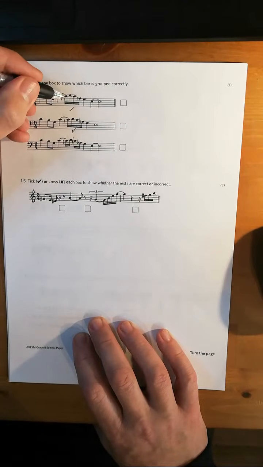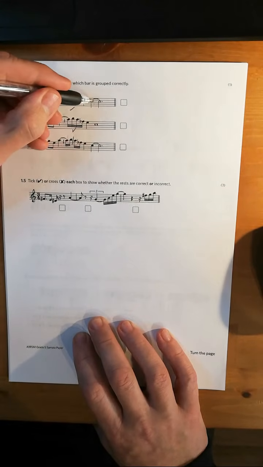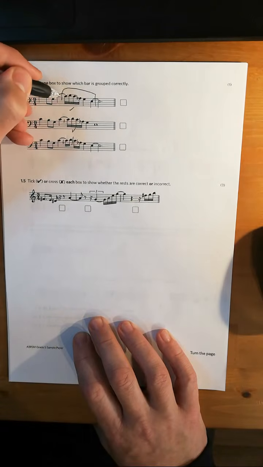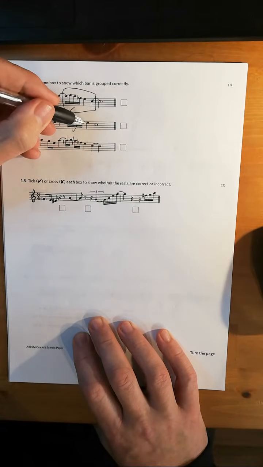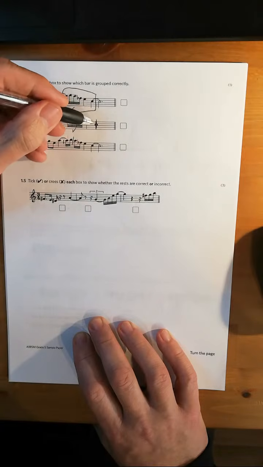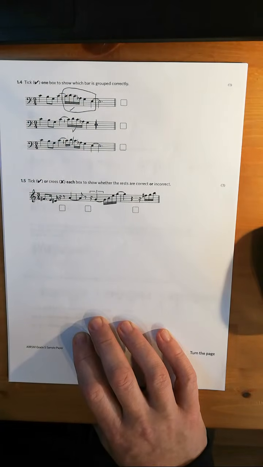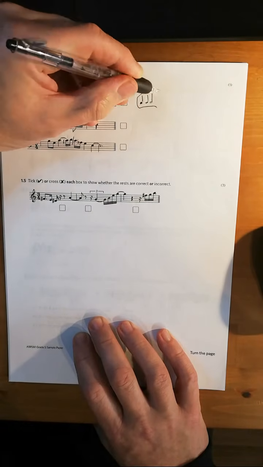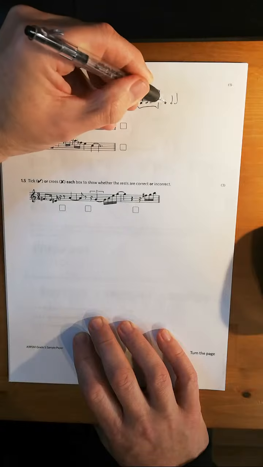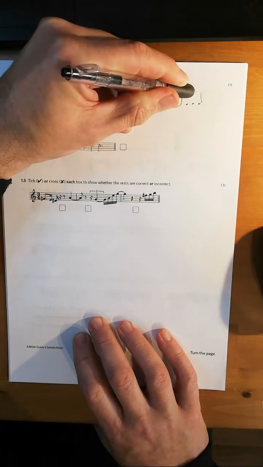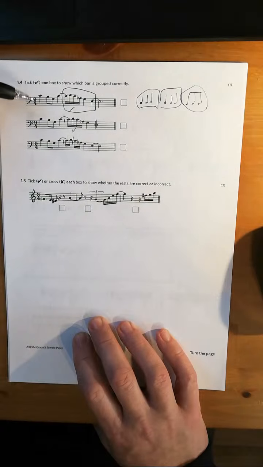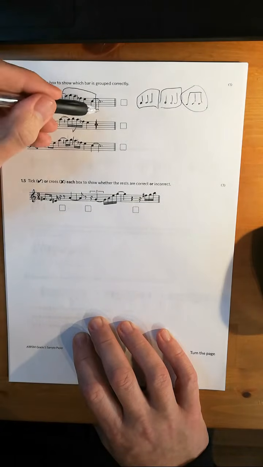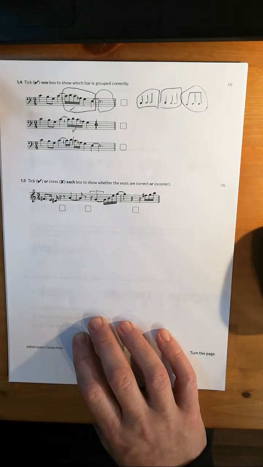Now, 1, 2, 3 crotchets is a group. And with 1, 2, the third crotchet goes right through the middle of that semibreve. So the first answer groups things together 3 crotchets at a time. You want 1, 2, 3 in a group, 1, 2, 3 in a group, 1, 2, 3 in a group. And that fits, obviously a dotted minim is 3. Okay, so it's this one.